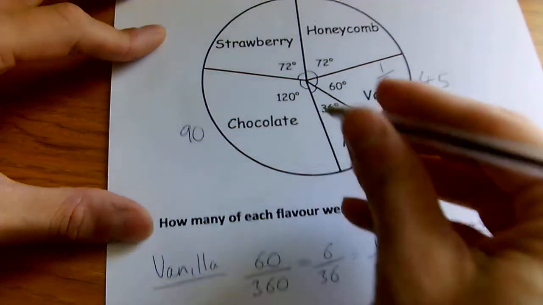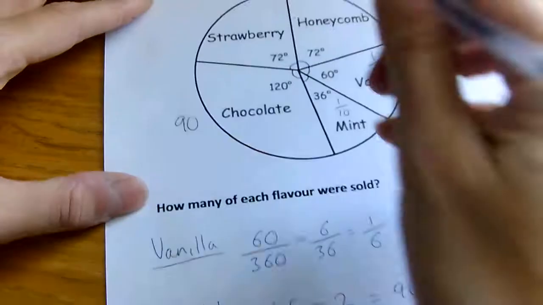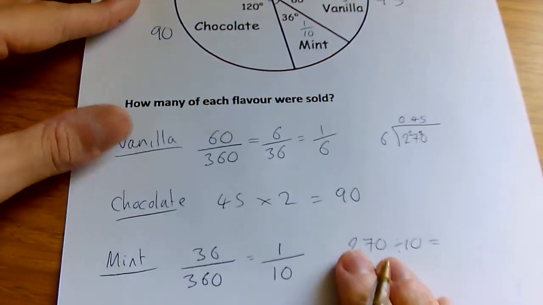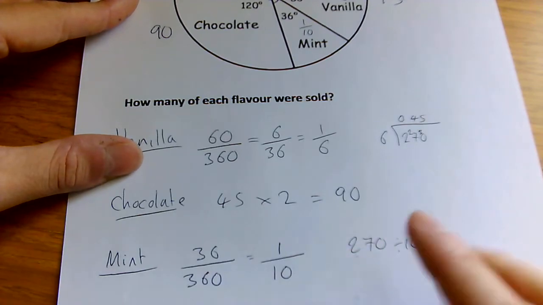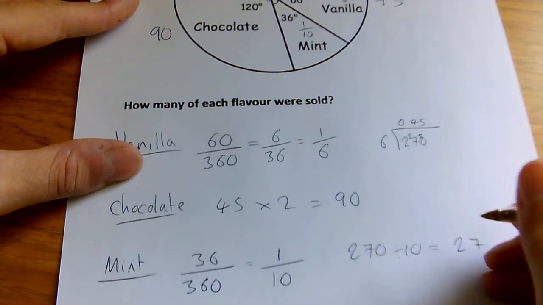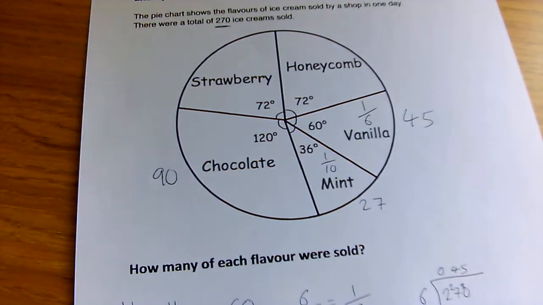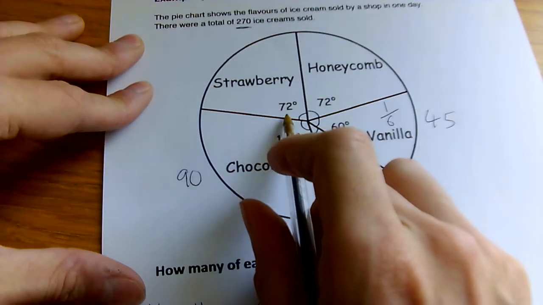Finding 1/10 of 270? Well, we don't need the bus stop method here because dividing by 10 is very simple to do. We just have to move all the numbers one step backwards. So 270 becomes 27. And we've got our answer. There's two more to do, but they're both the same. So actually there's really just one more to do, and it's 72.